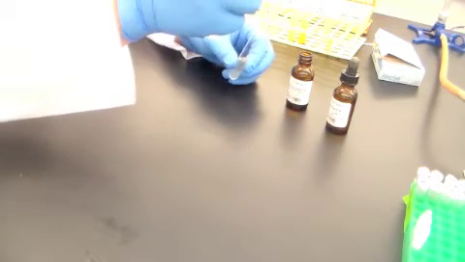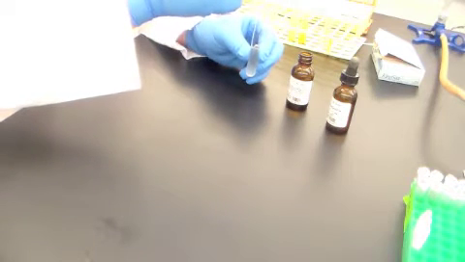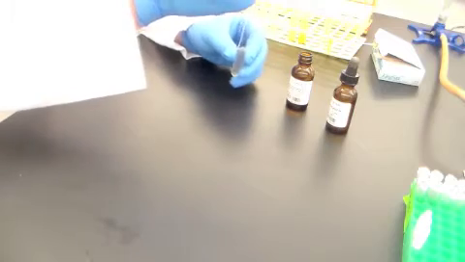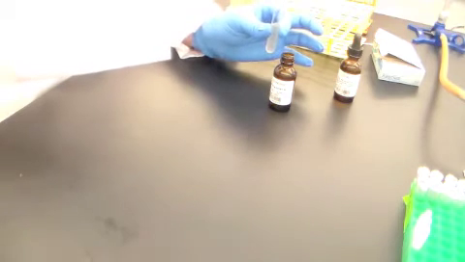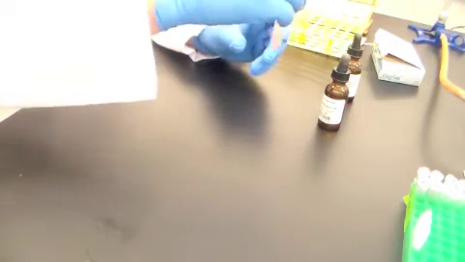So the first thing that we're going to do is add 4 drops of nitrate reagent A. 1, 2, 3, 4. I'll go 5 just for good measure. That's the sulfanilic acid. I'm going to mix that a little bit, and then I'm going to add nitrate B, which is the dimethylnaphthylamine. I'm going to add about the same volume of that. 5 drops. 1, 2, 3, 4, 5. And I'm going to mix that a little bit and set it aside.